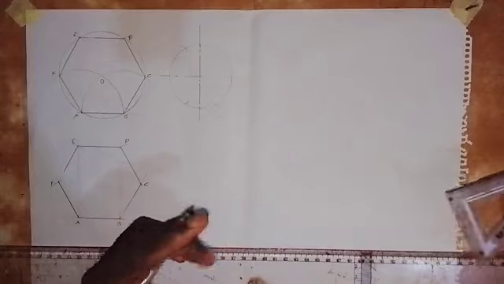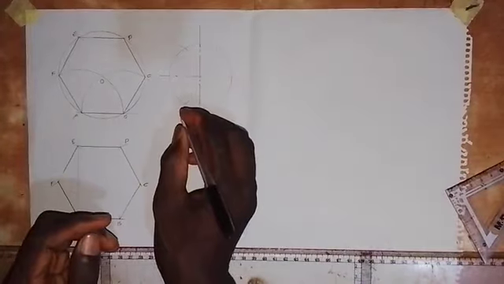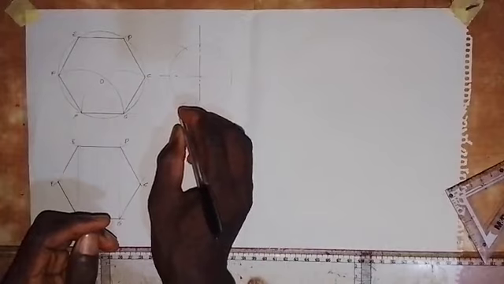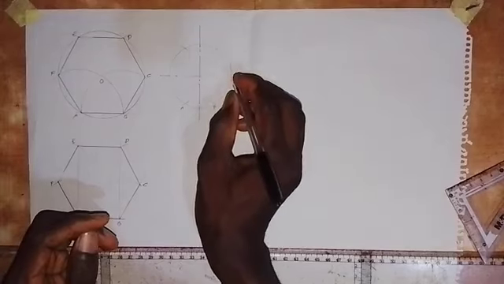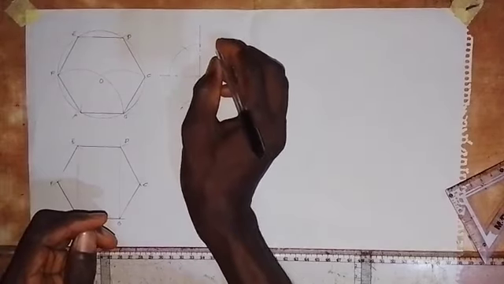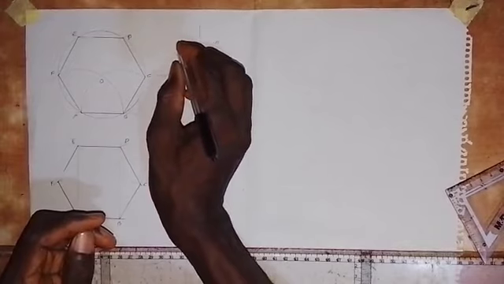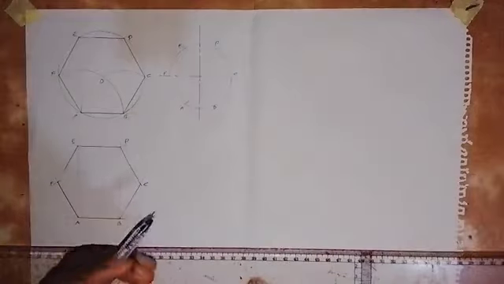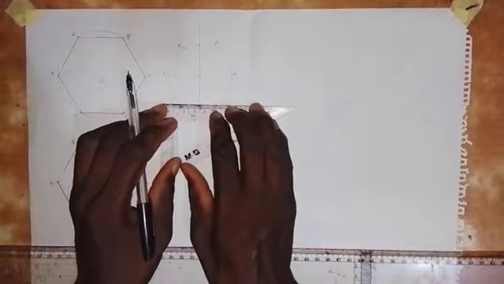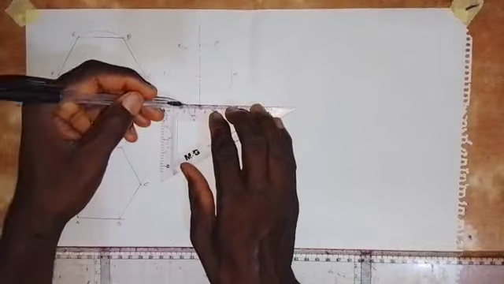Now we are joining these points together. Let's call this point A, here is point B, then we have point C, this is point D, this is point E, and then we have point F. So we join points A and B together with a straight line like this.